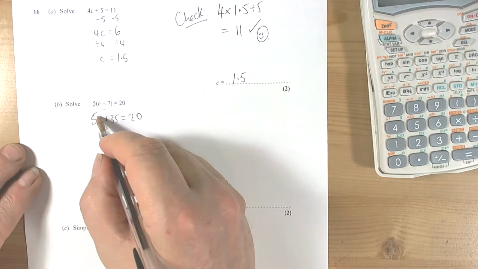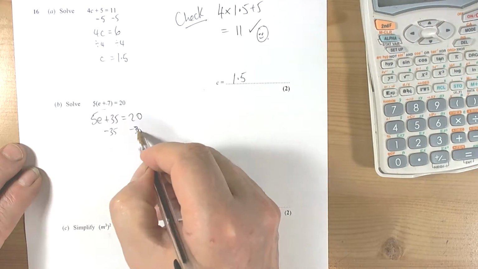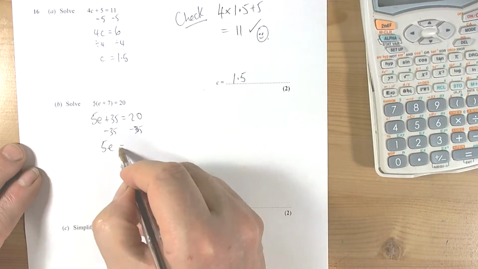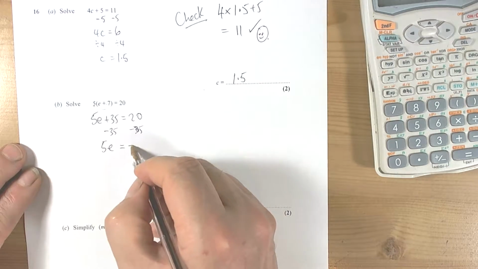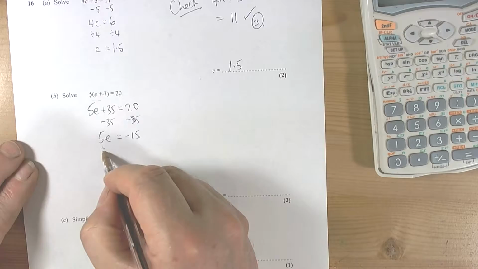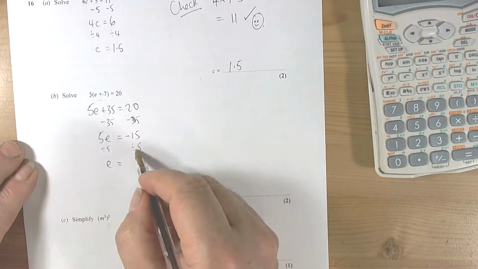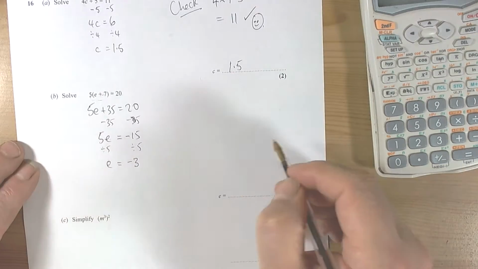We want E as the subject, so we're going to take away the 35 from both sides to tell us what 5 E's are worth. So 20 take away 35 is negative 15, and we know what 5 E's are worth, so we've got one of them, so we're going to divide by 5, so we end up with E is equal to negative 15 divided by 5, which is negative 3.